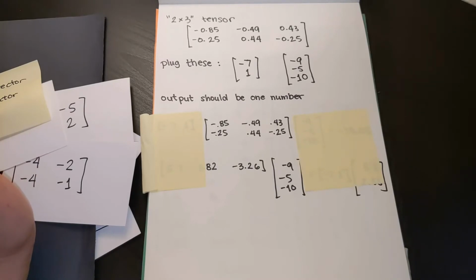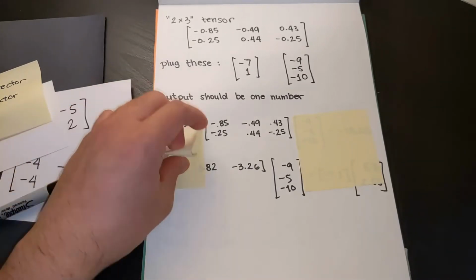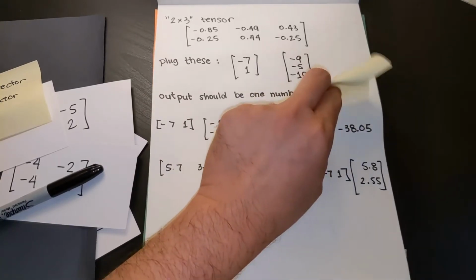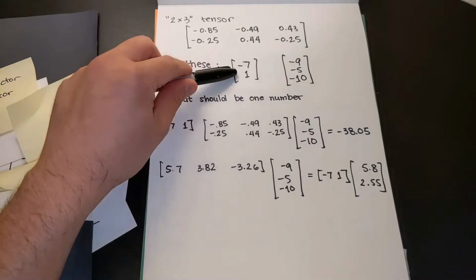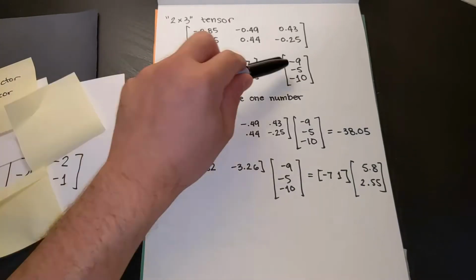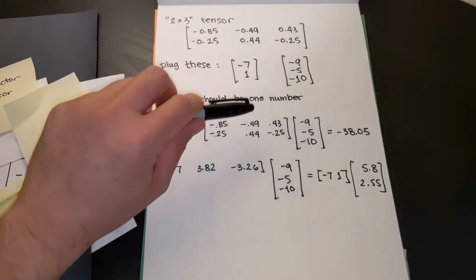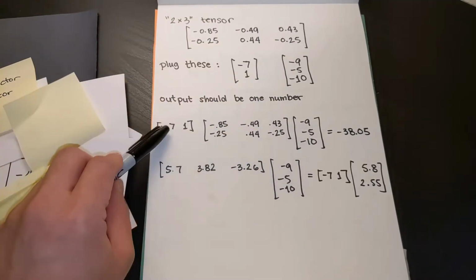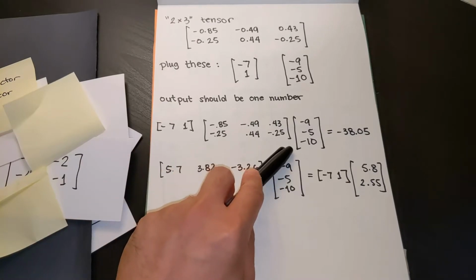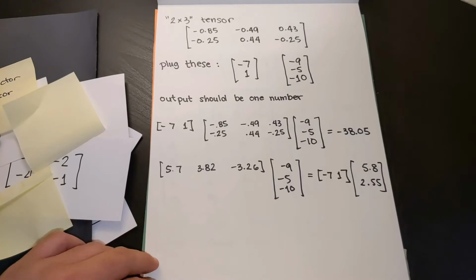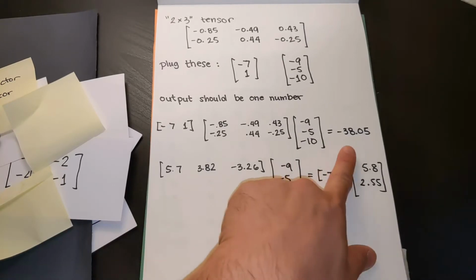We plug vectors like these. This goes to here. This goes to here. The tensor goes to the middle, and we multiply them like your ordinary matrix. The output is one number.